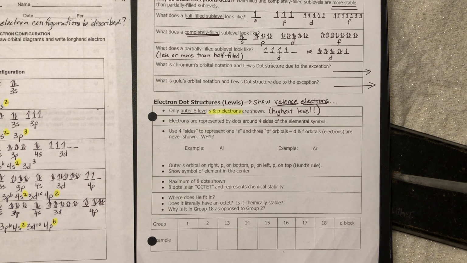Now that you've had some time to practice writing orbital diagrams, full electron configurations, abbreviated electron configurations, and are aware of the exceptions that occur in the periodic table, we're now going to take a look at how to draw one more expression of the electrons in the elements on our periodic table.